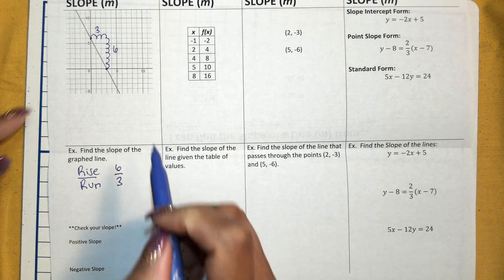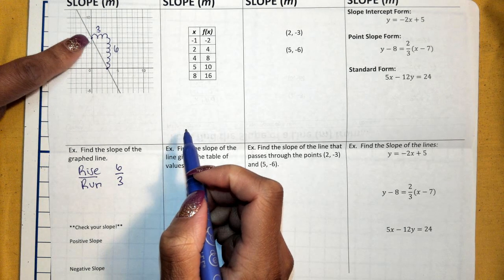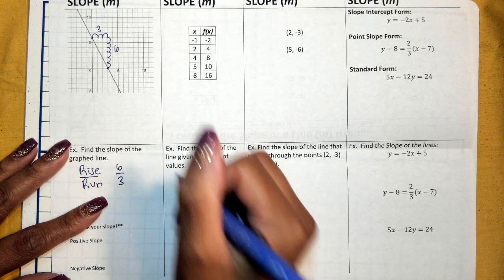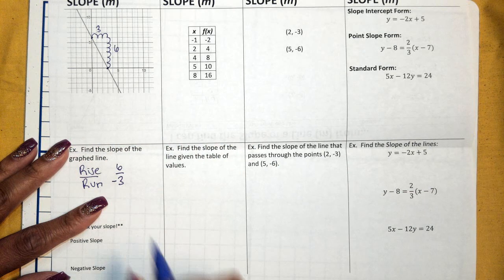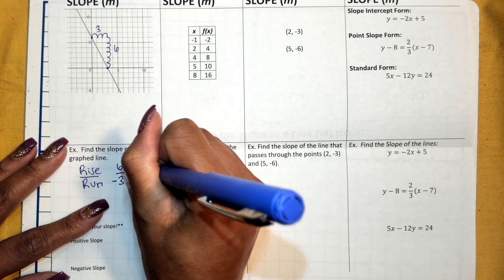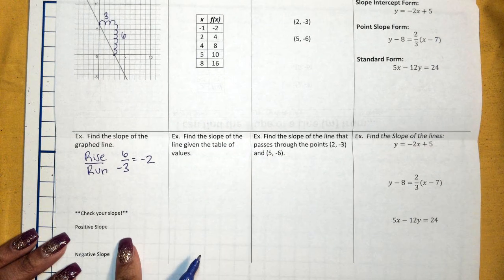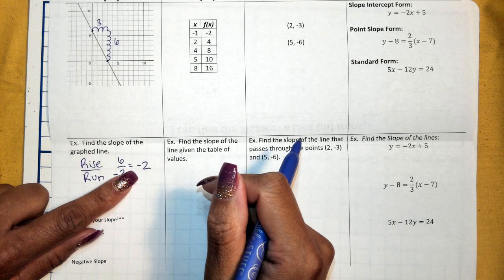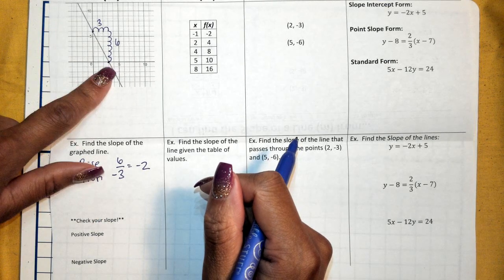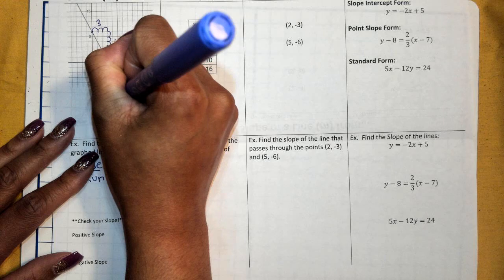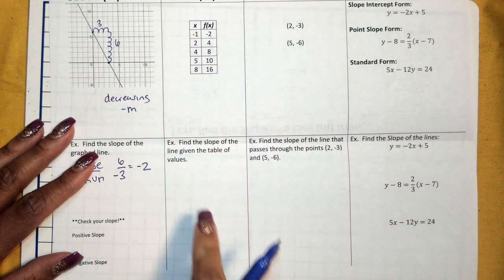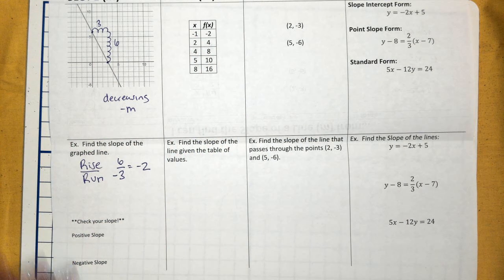Notice, however, that I went 3 over to the left, which means that's in the negative direction of x. So this 3 is actually negative, and 6 divided by a negative 3 is a negative 2. Always check your slope to see whether it is positive or negative. If I were to say positive 2, I have to change it to negative because my line is decreasing, and if it is decreasing, I have a negative slope, or a negative m. So that is using rise over run to find the slope with a graph.